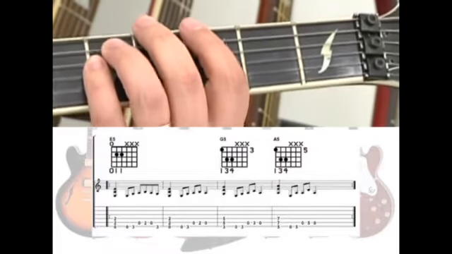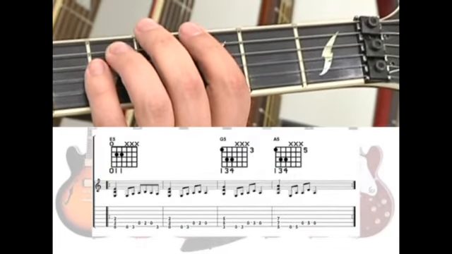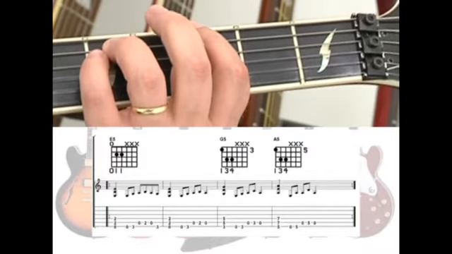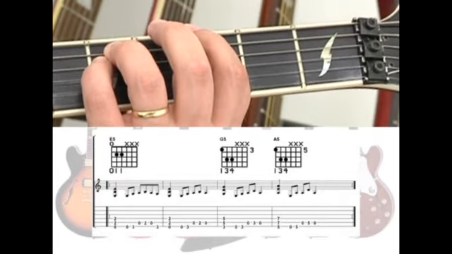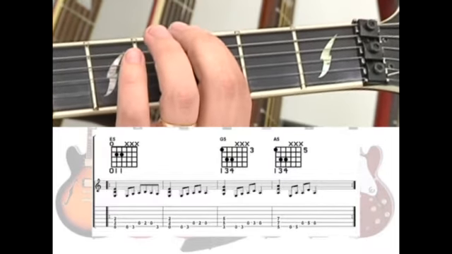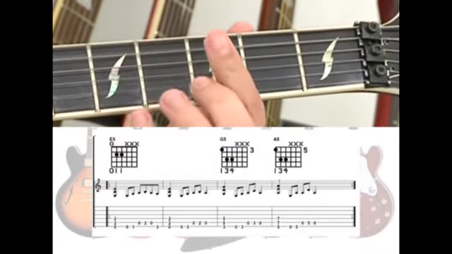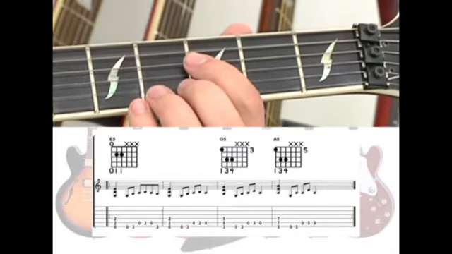Move up to the G5, playing an extended power chord by adding the pinky to the 4th string 5th fret. The rock riff is 6th string open, 3rd, to 5th string open, 3, open.